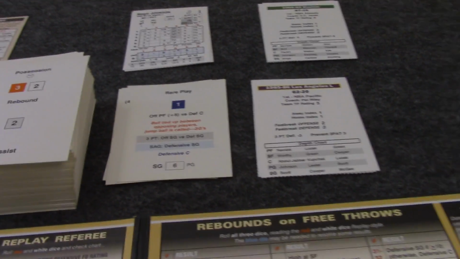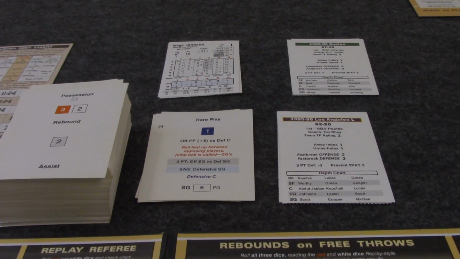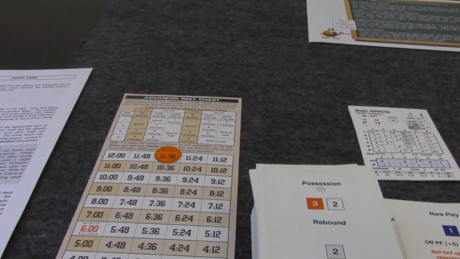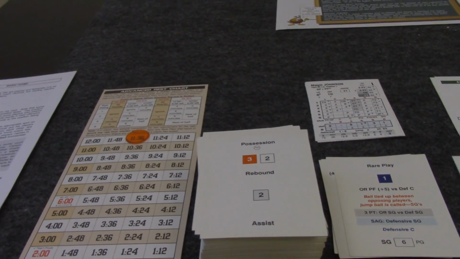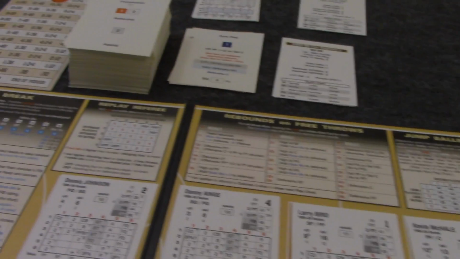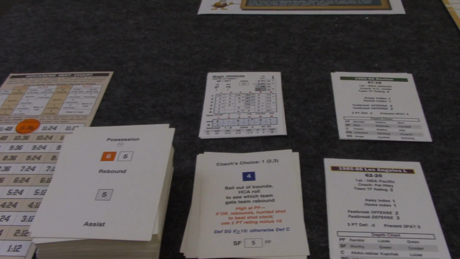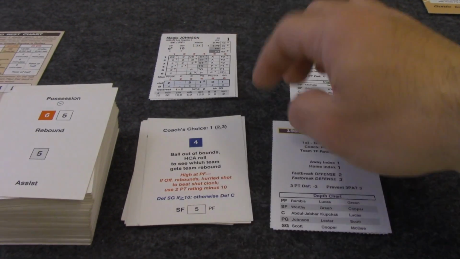So the Celtics hustle back on defense, stop the break. So that means we'll slide the clock down and we'll start a new possession for the Lakers. Alright, so the Lakers' first possession is a coach's choice.